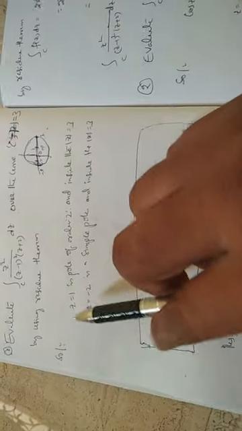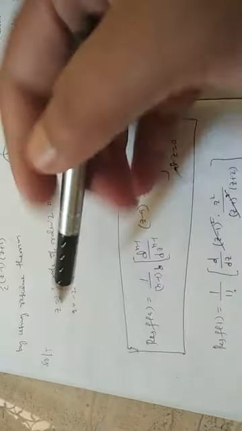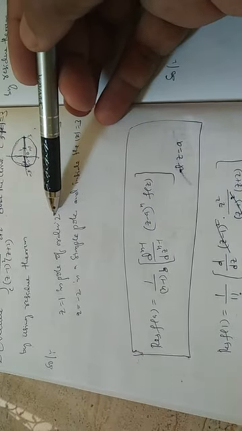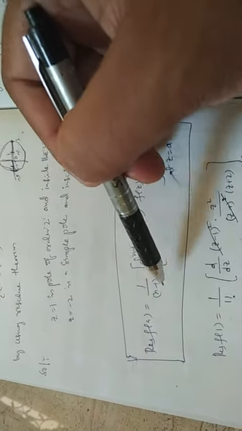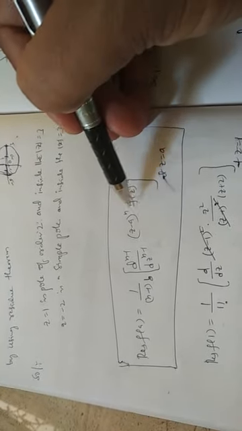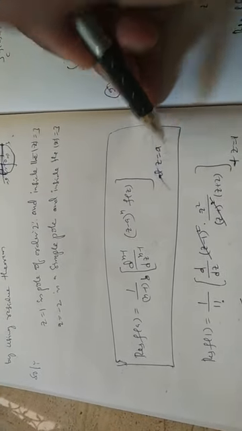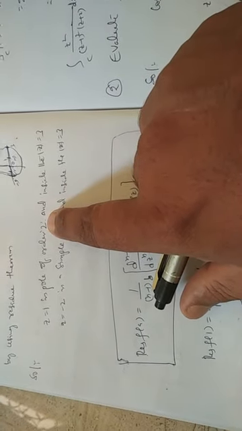First I find the residue at z equal to 1. It is a pole of order 2, so we use the formula: residue at a equals 1 by (n minus 1) factorial, d power n minus 1 by dz power n minus 1 of (z minus a) whole power n into f of z, at z equal to a. This is the formula for a pole of order n. Here n equal to 2, so I substitute n equal to 2.